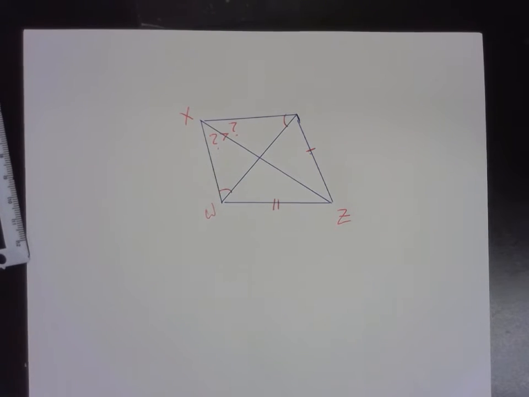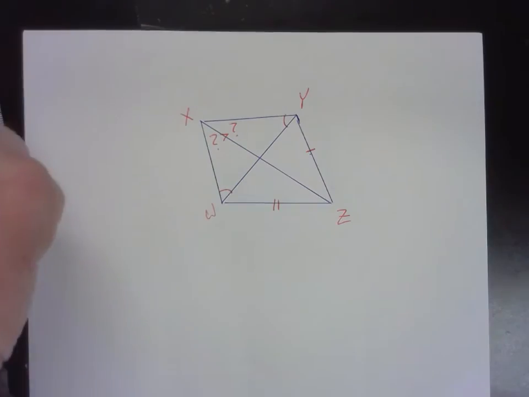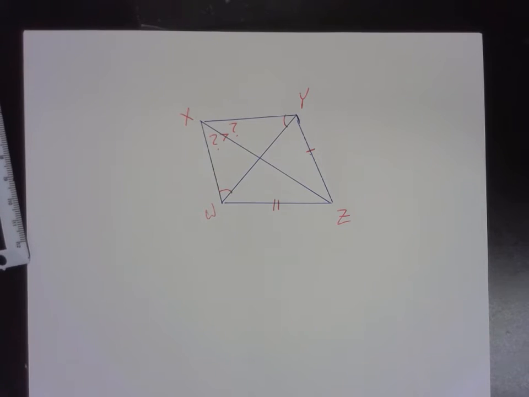What do you see? Can we use the hinge theorem? We can use the converse. Can we? Eventually. Eventually, yeah. You just have to prove that XW and XY are congruent first. Are XW and XY congruent? Are those two sides congruent, guys?